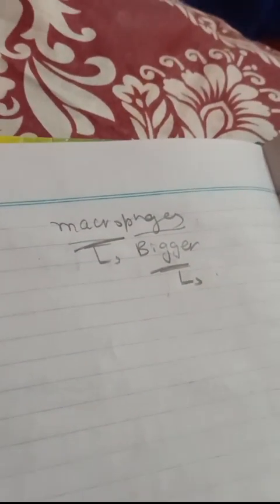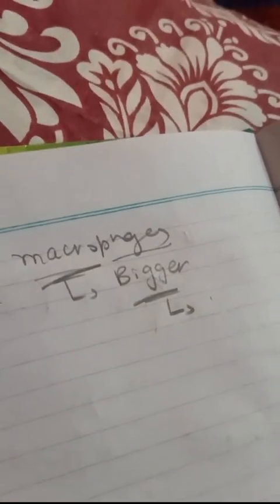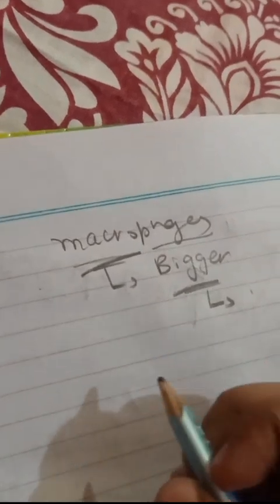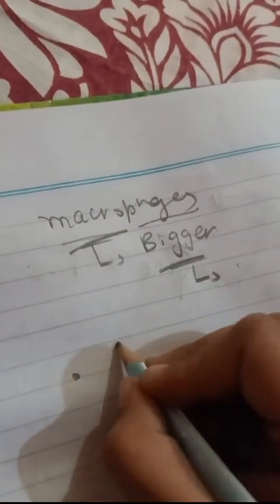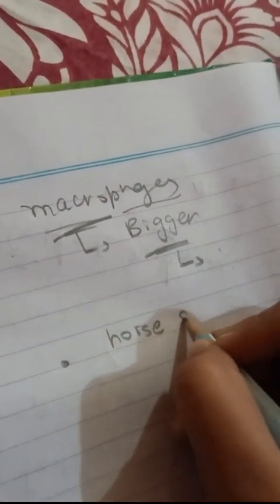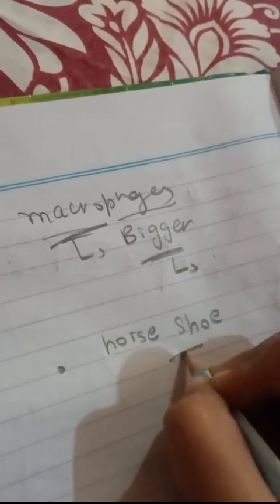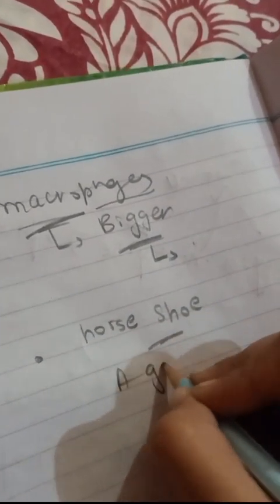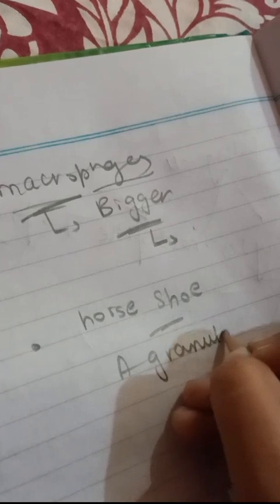Okay, they can eat more than 100 pathogens at a time. And they are larger than all the WBCs. If you talk about the nucleus, their nucleus is horseshoe-shaped, and they are agranulocytes, which means they have no pigment.